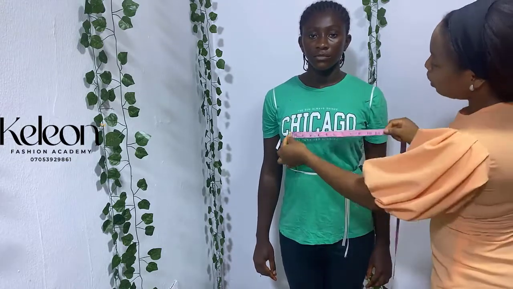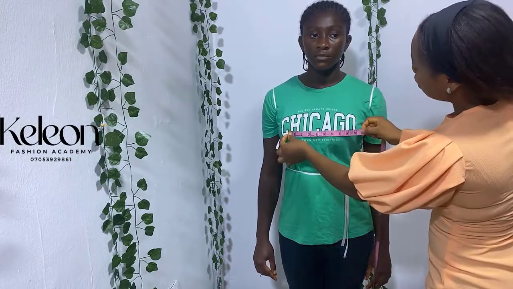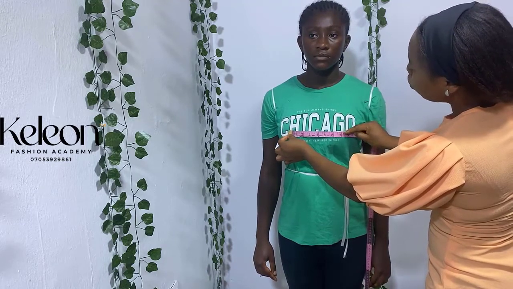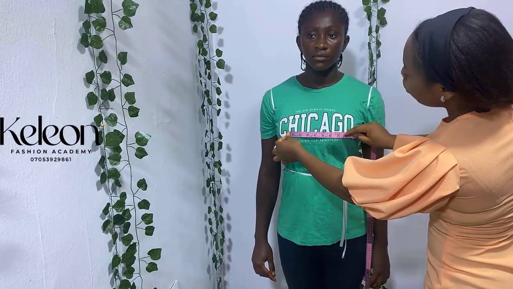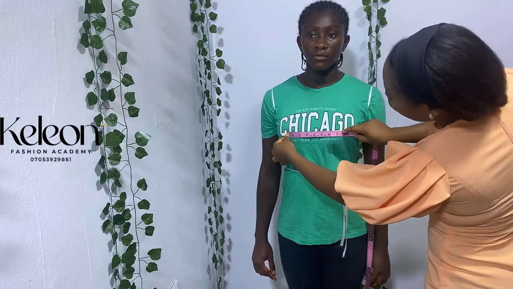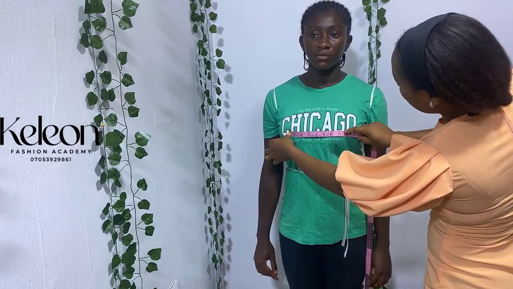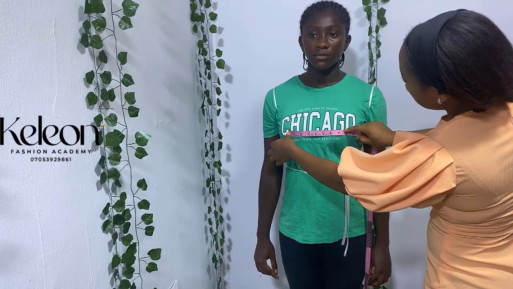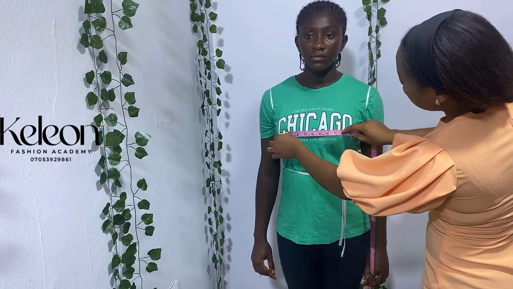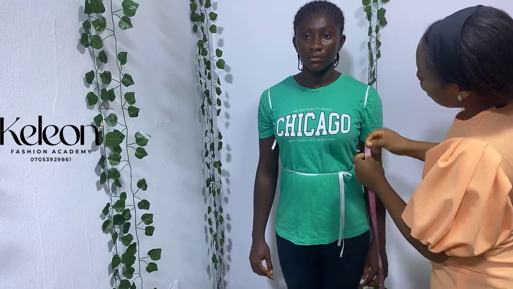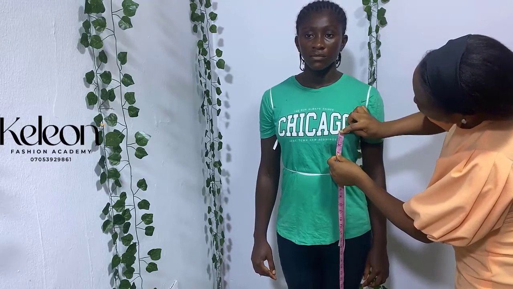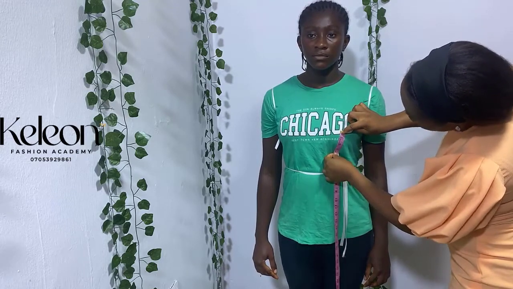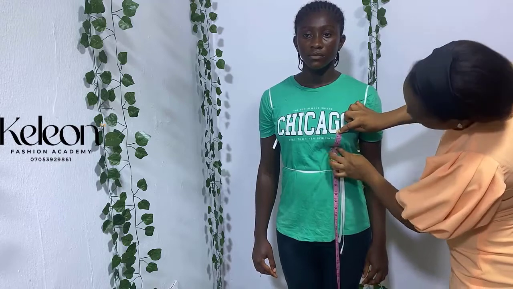Then another one we'll take is our bust span, which is our nipple to nipple measurement, from one nipple to another. So for her, nipple to nipple is around 7.5. Another important measurement is our bust radius, which is from our nipple to our under bust.